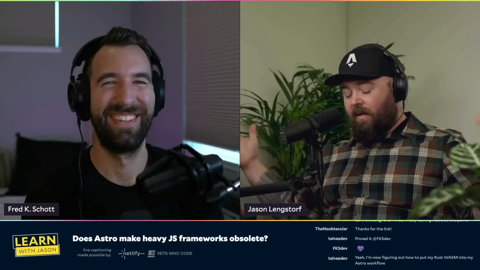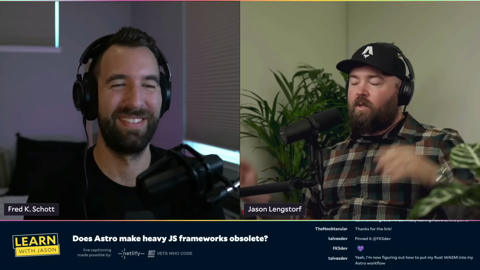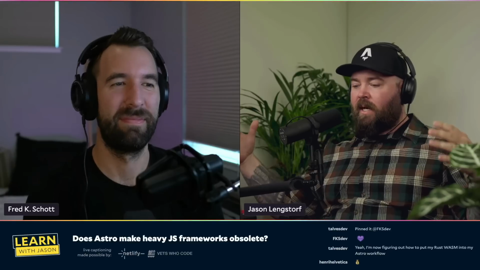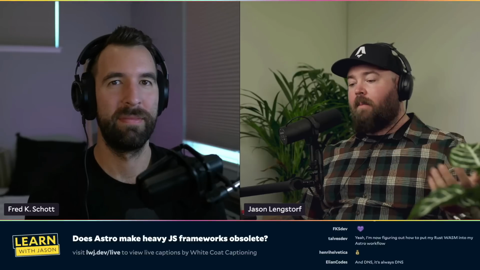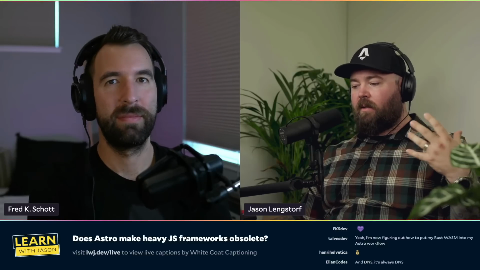But all that being said, I think the View Transitions is huge, really exciting. Are there any other big announcements coming out in Astro 3 that you want to make sure we highlight?